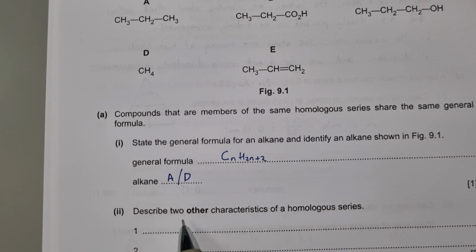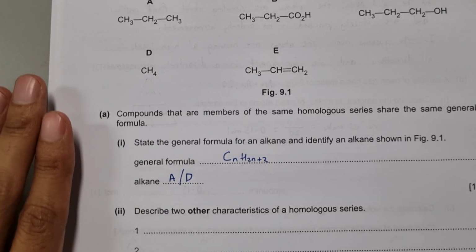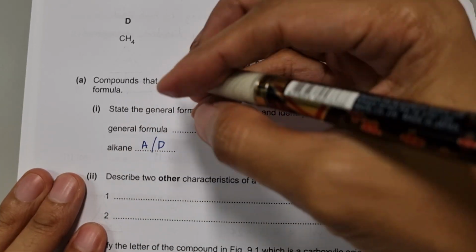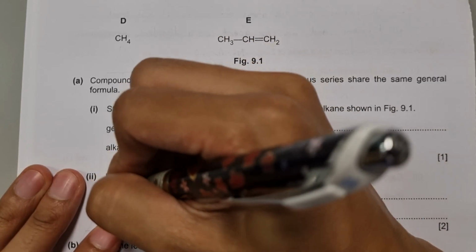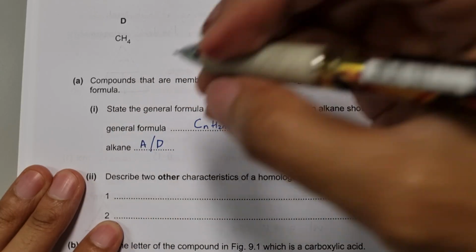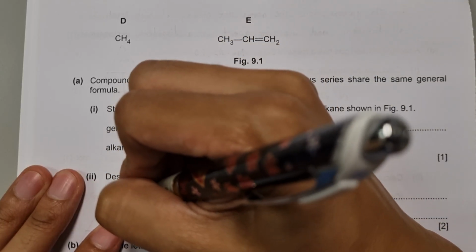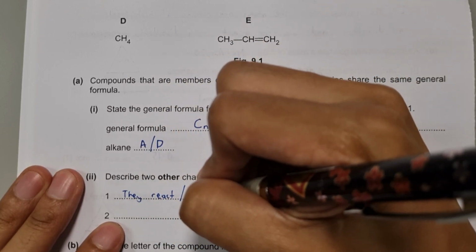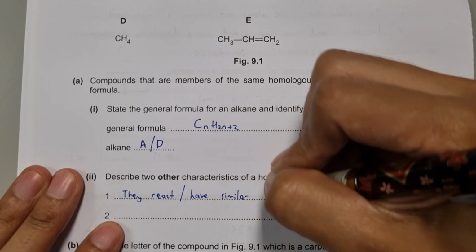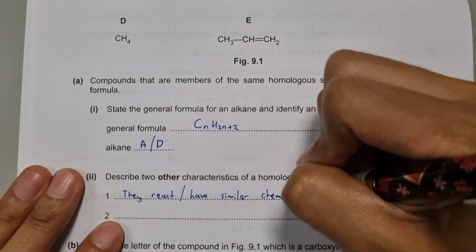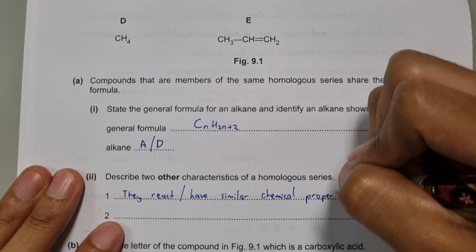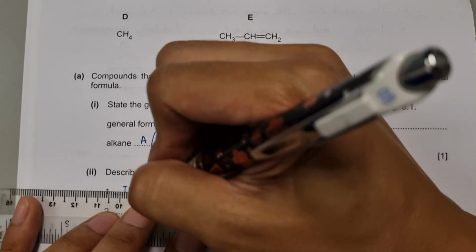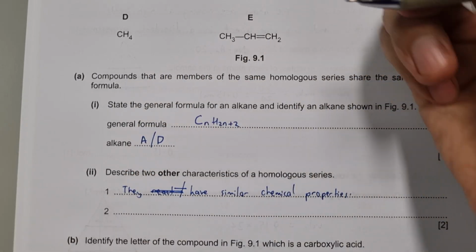Describe two other characteristics of a homologous series. You can say they have similar chemical properties.